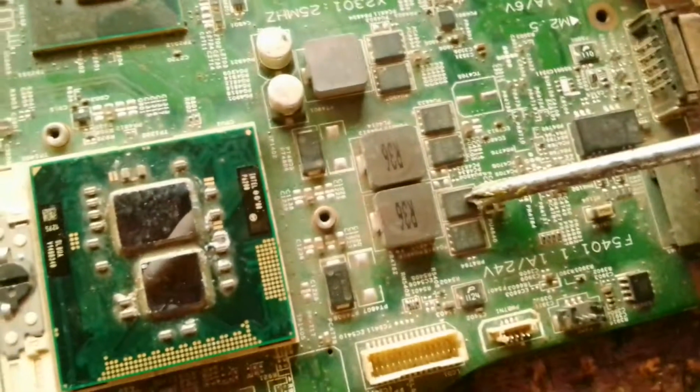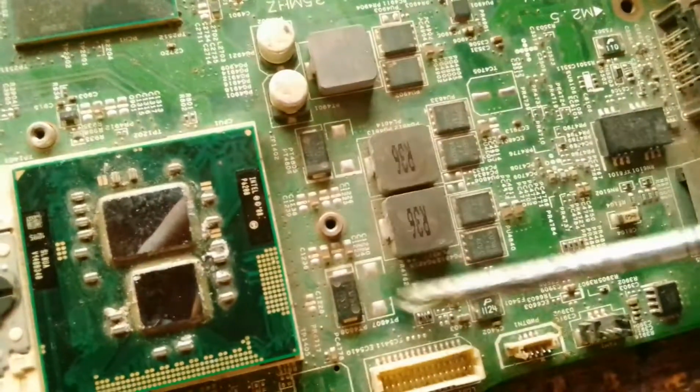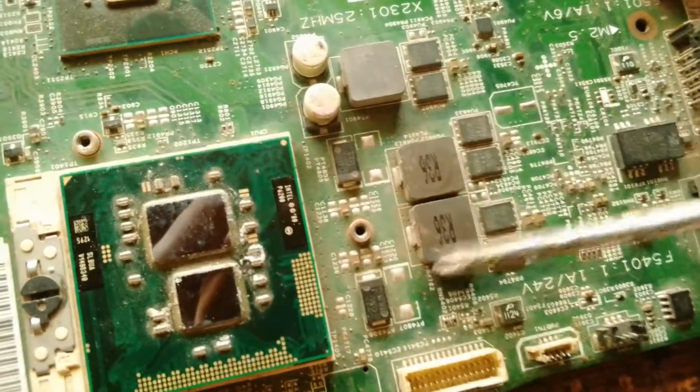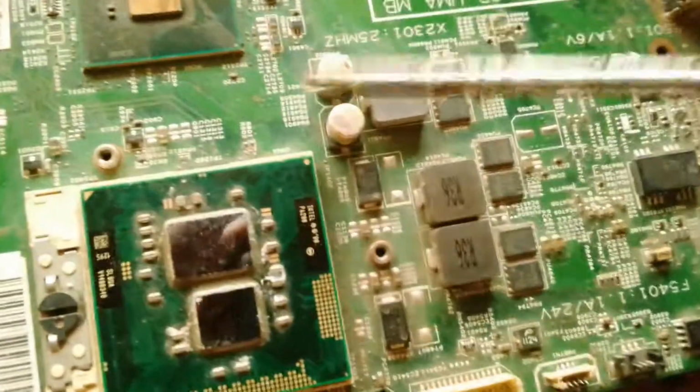So most times when you see a board like this, especially when you see coils, you know that these are the power section. Yes, these are the power section of the board. You can see inductors all around and 2 electrolytic capacitors, meaning this is the power region.